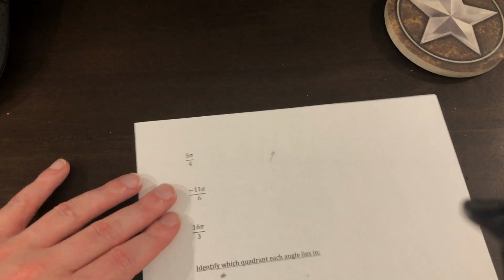Okay, now let's do our radians examples. Okay, so 5 pi over 4.